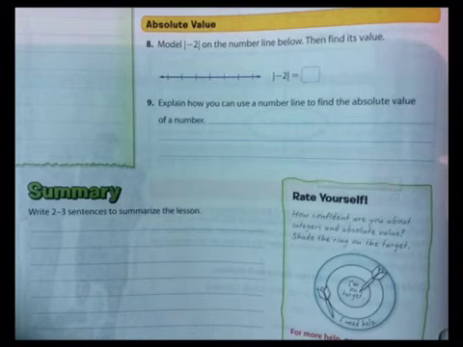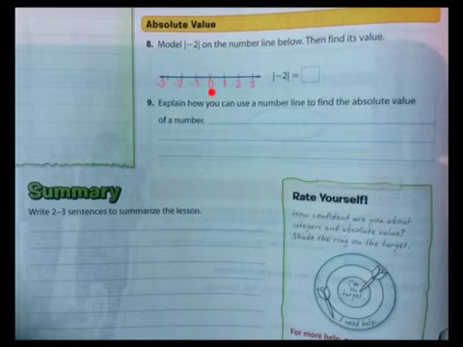Okay, and finally, at the bottom of page 30, let's talk about absolute value. Model absolute -2 on the number line below, then find its value. Okay, let's use this number line here and let's label it. So go ahead and label it as I've done. Pick the middle number as the 0, and you have -1, -2, -3, and 1, 2, 3 this way. And when I identify what -2 means, it goes from 0 to -2, right there, from this line to this line. So we have 2 units, 2 of anything.